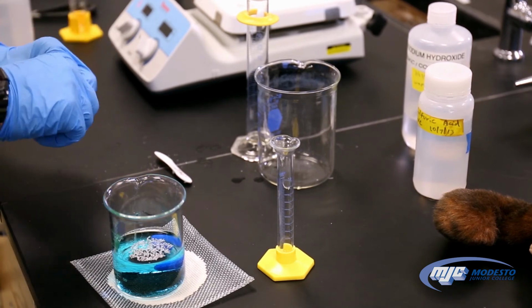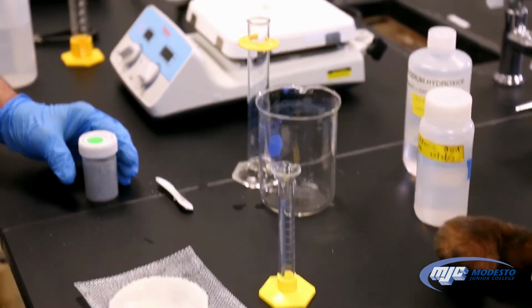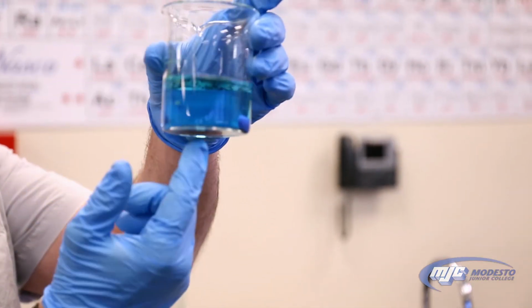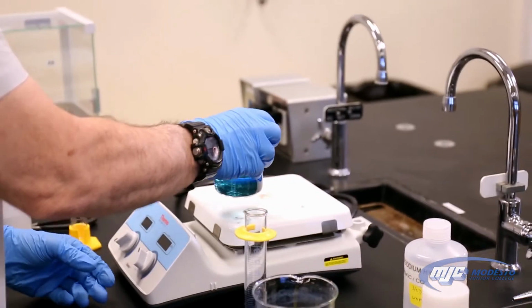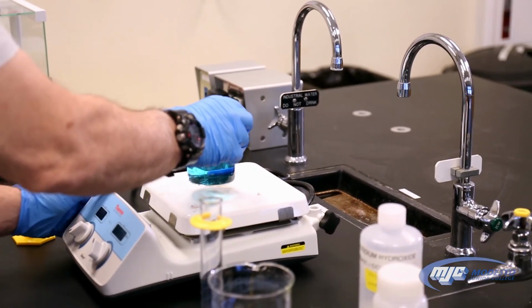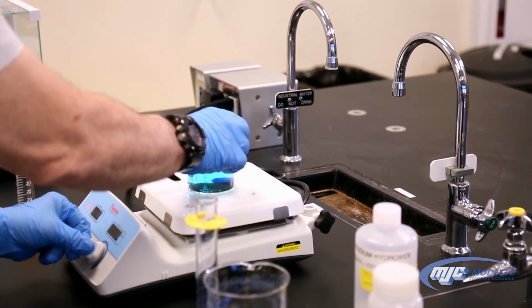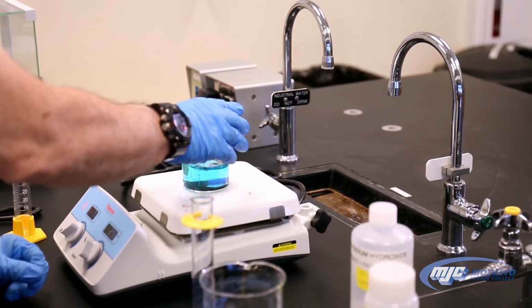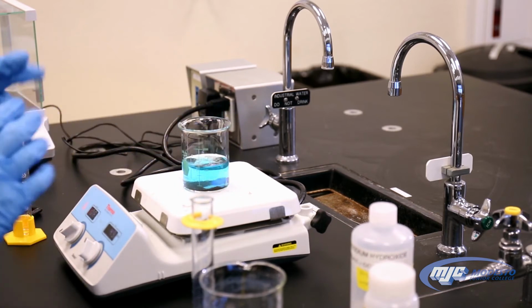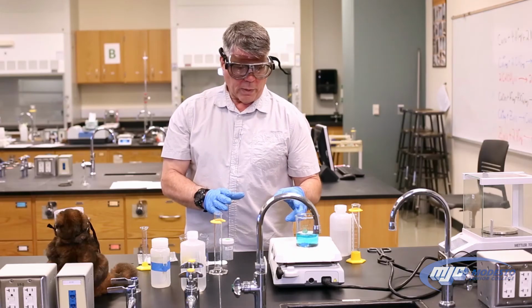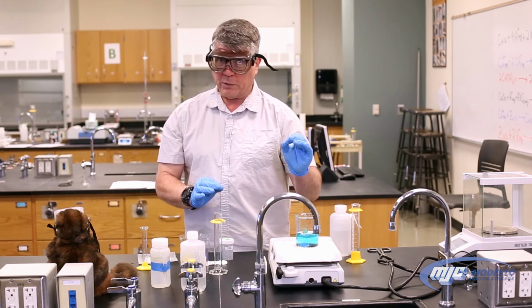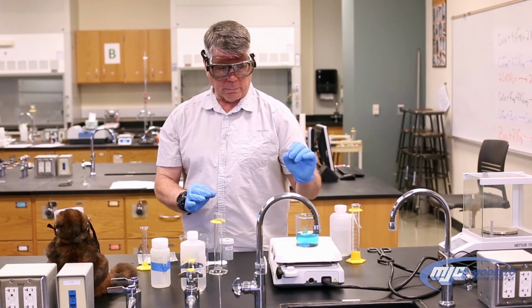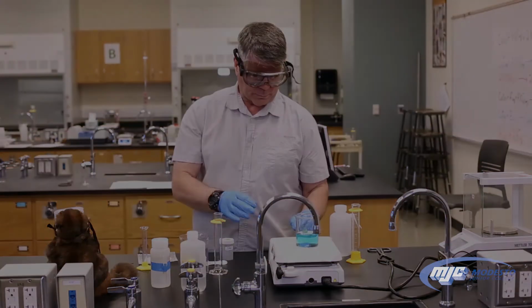This one takes a little while, but you can see already that solid copper, that's copper metal on the bottom, is starting to form. So we can stir this a little bit. So we're going to let that set. It's going to take a little while. When we're finished, we'll know when we're finished, guys, when there's no more blue in the solution, because that means all the copper(II) ions have been converted back into copper metal.